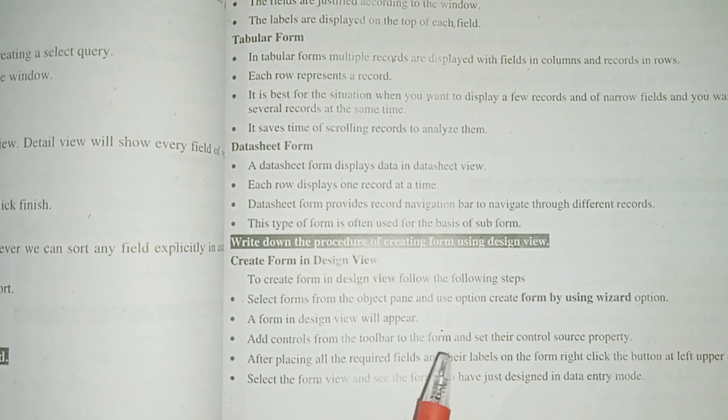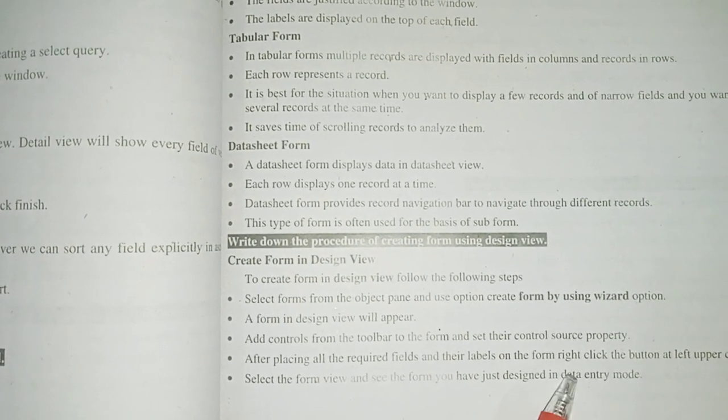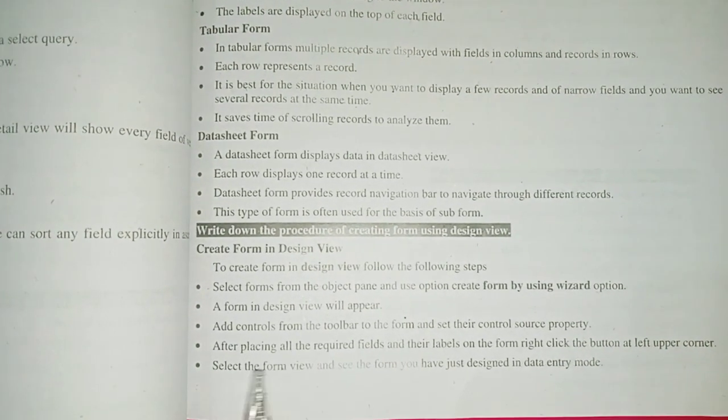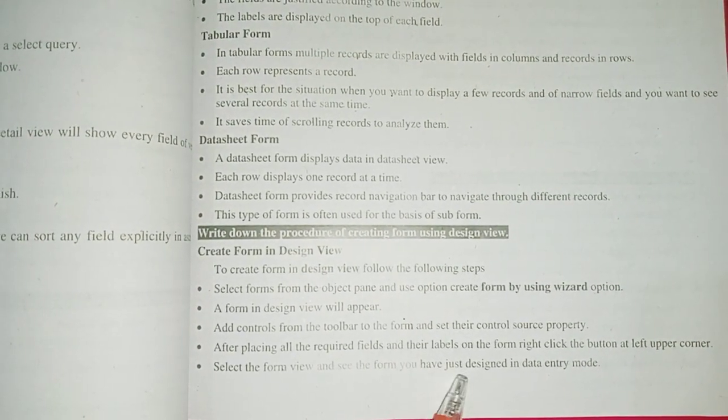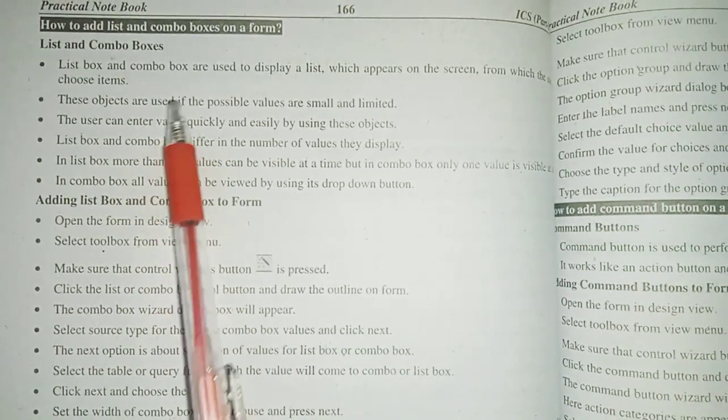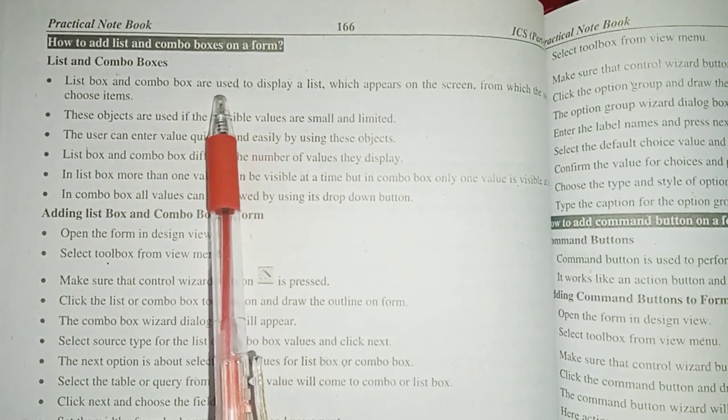After placing all the required fields and their labels on the form, click the left button on the upper menu, and select the view from the menu and design the form in data entry mode. Again, in this we will discuss how to add list and combo boxes on a form.